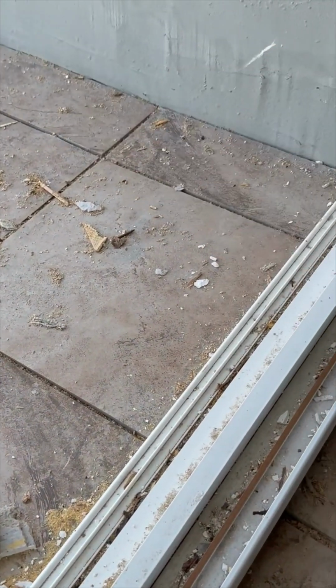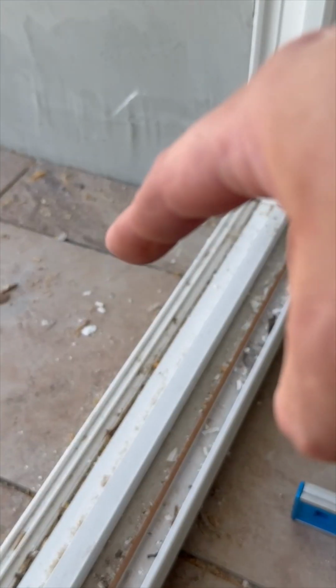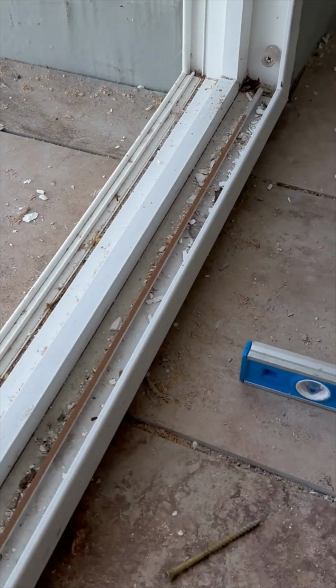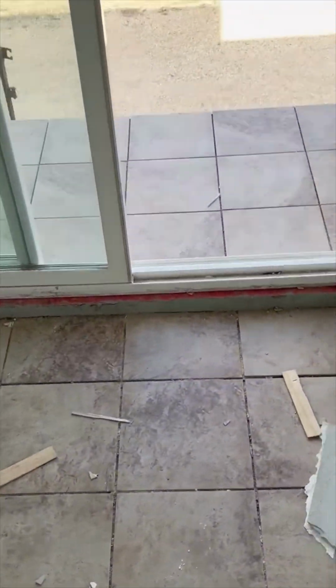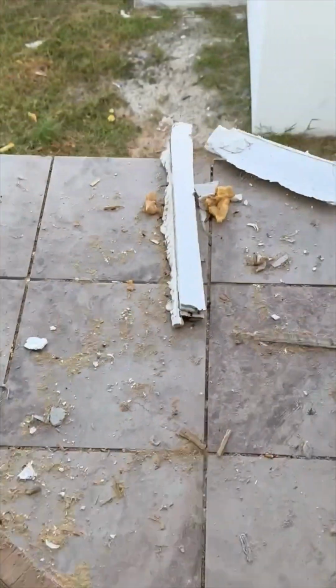Now that slope carries on out. I built this inside out, the outside is a bit lower because of that, but that's not a bad thing, that's a good thing. And then this roof floor is just sloping outwards.